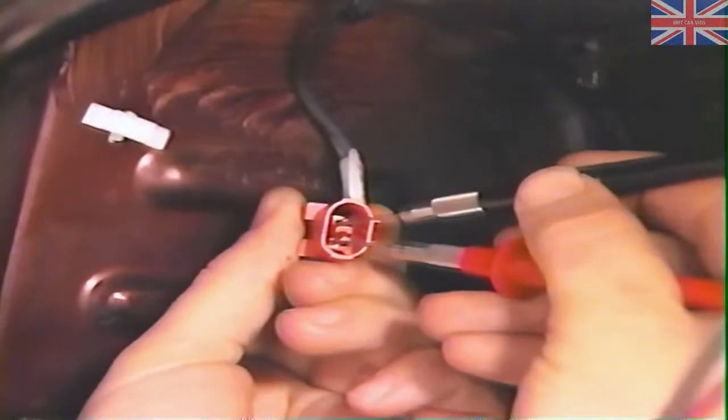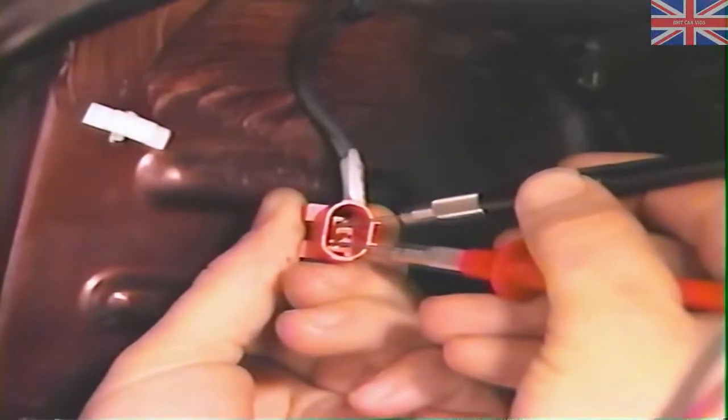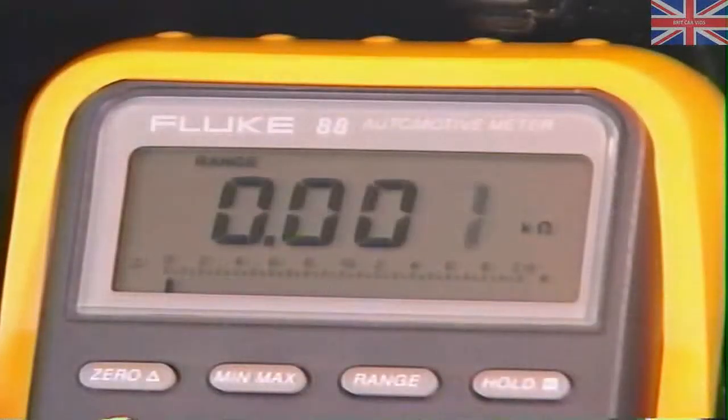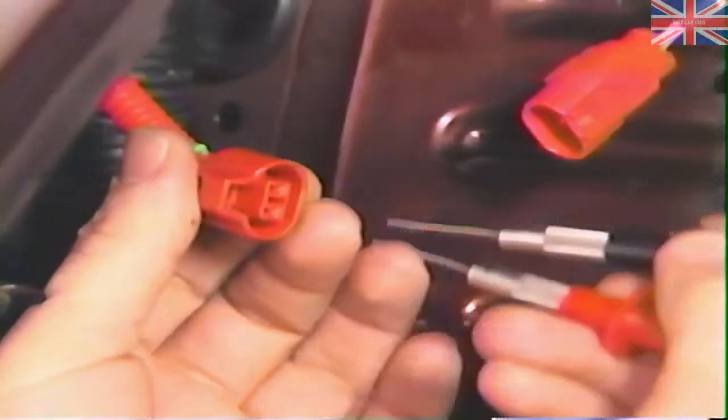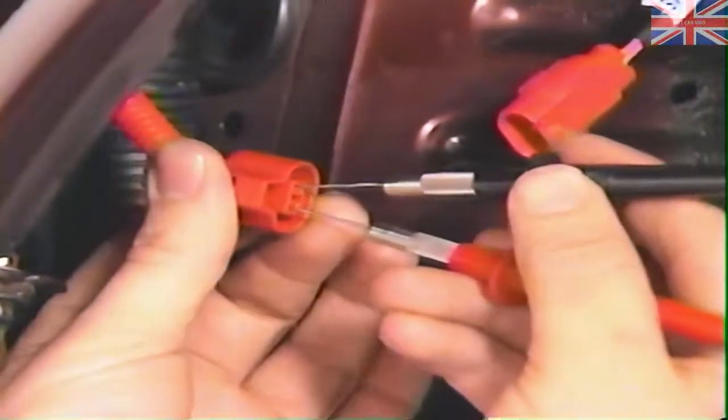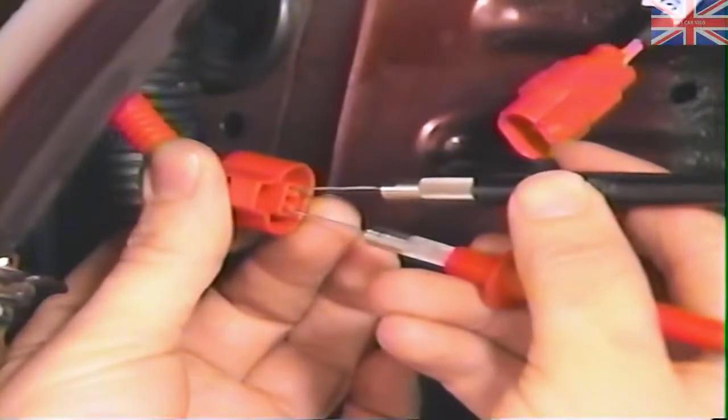It should be about 2,000 ohms. The resistance is not within the specs, so we'll replace the impact sensor on this vehicle. If the resistance is within specs, the wiring from the SRS diagnostic unit to the sensor should be checked for a short. All of these diagnostic steps are provided in the service manual.